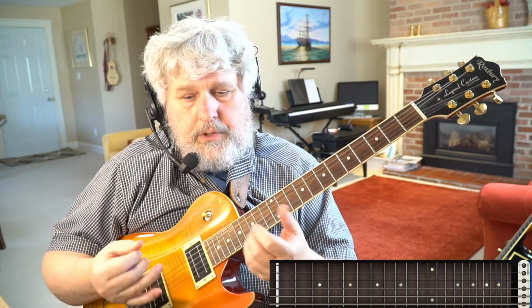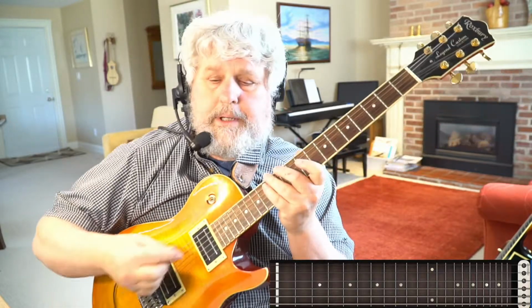When I'm improvising or writing or whatever the case might be, what's the point of saying your modes and they all sound the same? So you have to be able to extract the characteristic of each mode. In this case, we're looking at the Aeolian mode, or as I said, the natural minor scale.